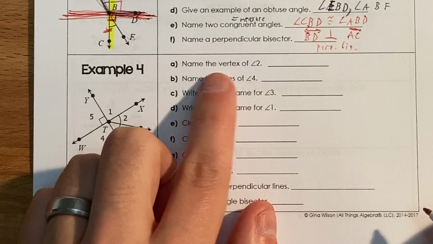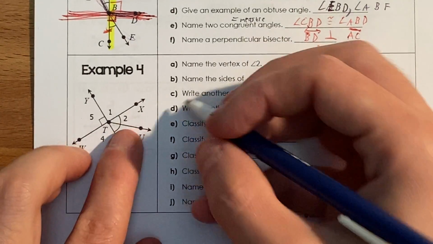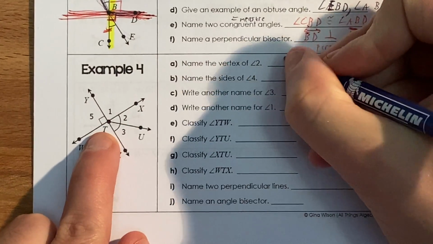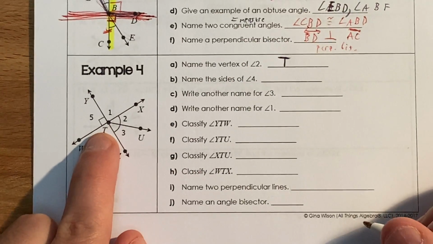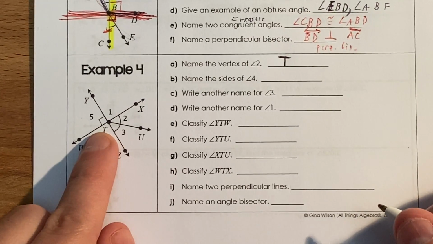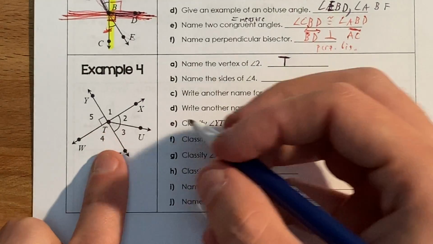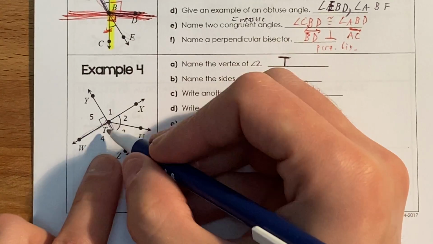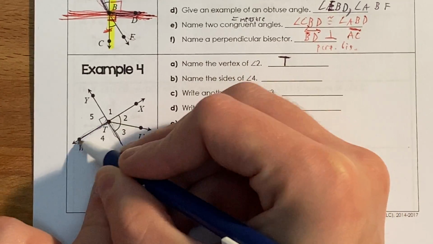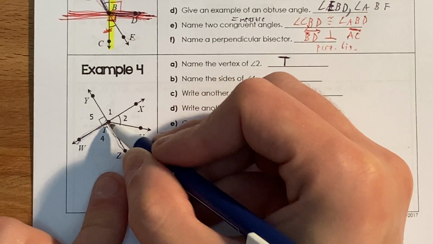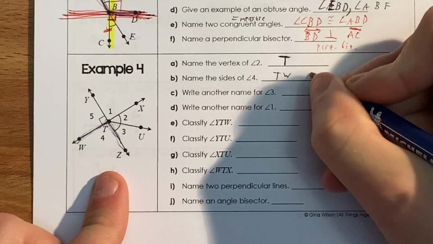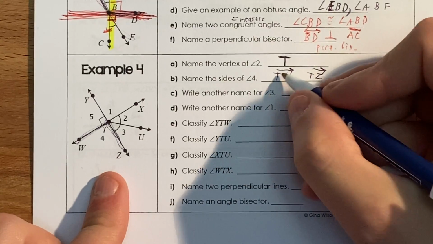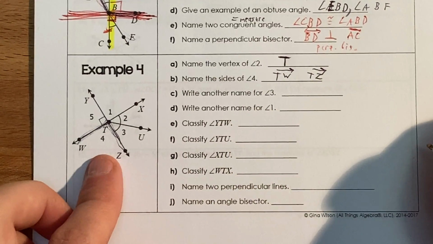All right, name the vertex of angle 2. This is angle 2, so the vertex is going to be this, which is T. It is just the letter T, because the vertex is just a point. You do not name an angle. The sides of 4, so this is 4. You have to start with the vertex and go outwards. So TW and TZ, and sides are rays. Start at the vertex.